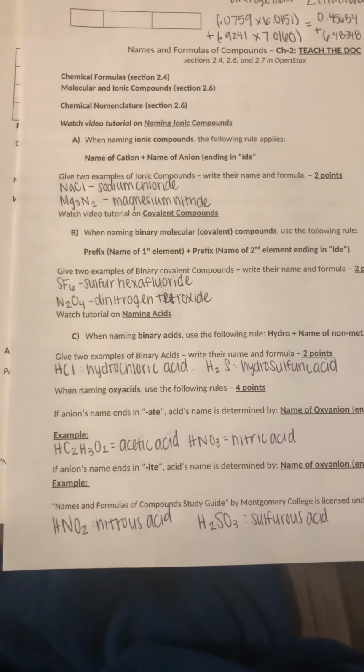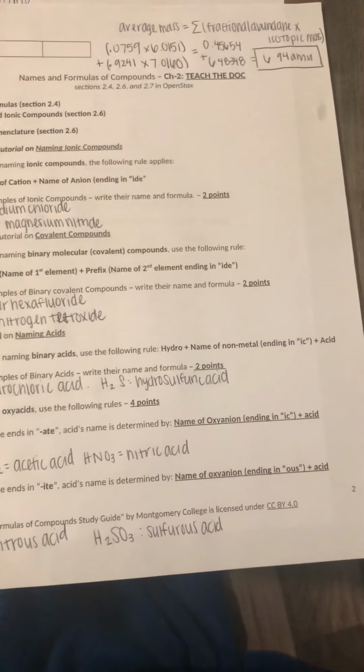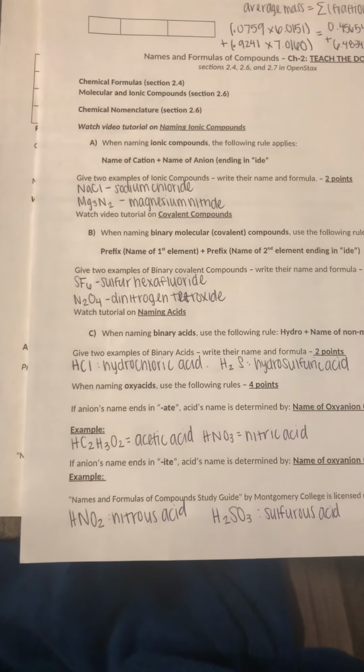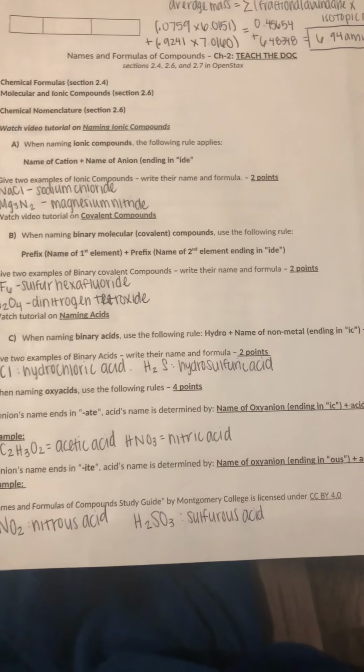And then on the flip side, if the anion's name ends in ite, then the name of the oxyanion ends in ous, and you add acid. So HNO2 is nitrous acid, and then H2SO3 is sulfurous acid.